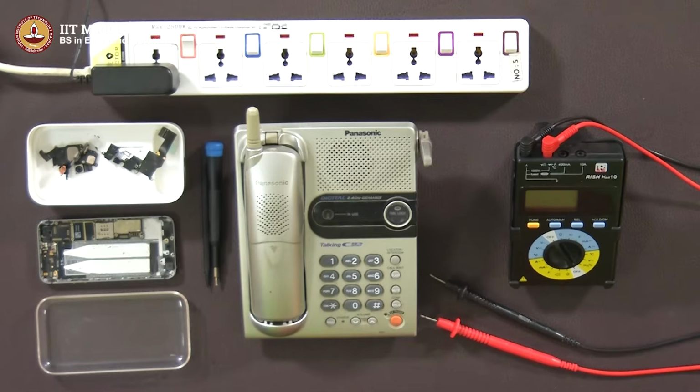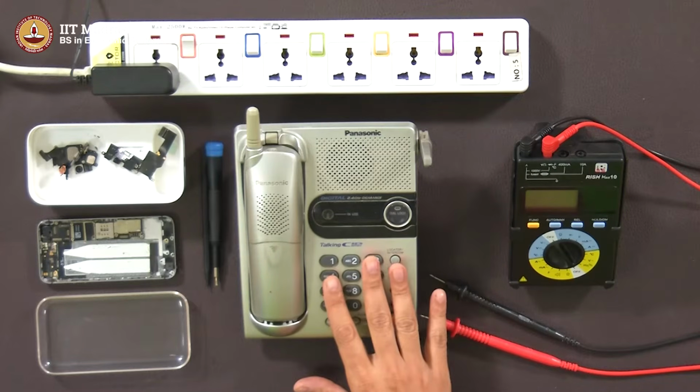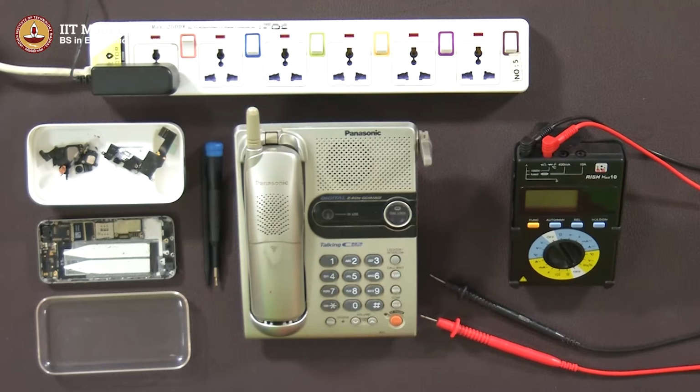Which means you're taking your mobile and actually feeding in the numbers. For example, here there is a touch button through which you enter the number. This is of course a traditional landline, but in a mobile it would happen through a touch screen, a different way of sensing.